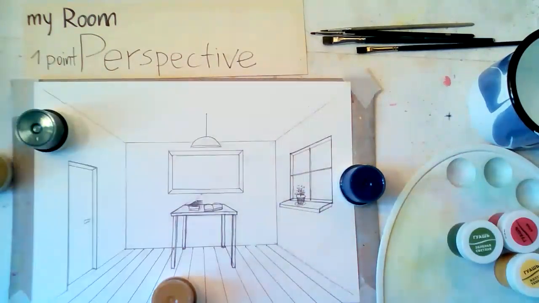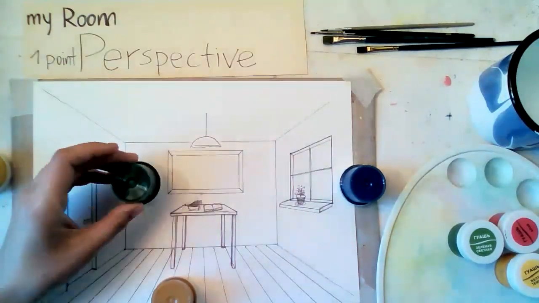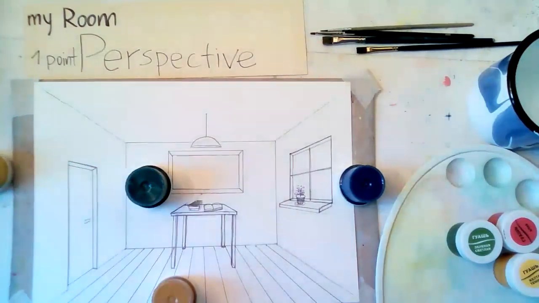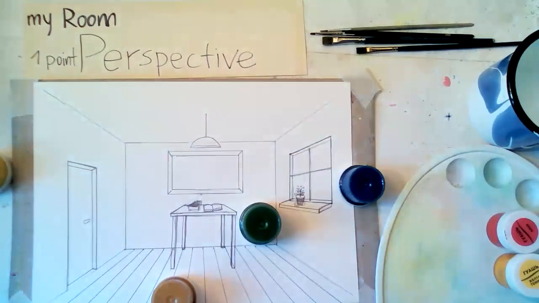Should they be neutral or should they be colorful? Maybe I can make the middle wall colorful, the main wall where we put the picture. Maybe I could add a little yellow wallpaper. Yellow is nice.